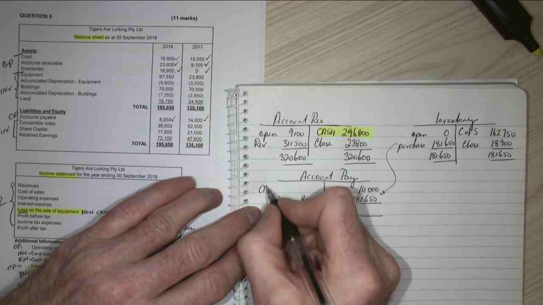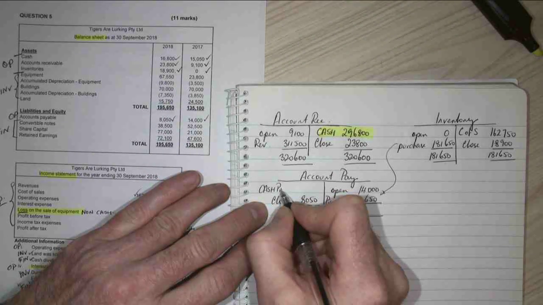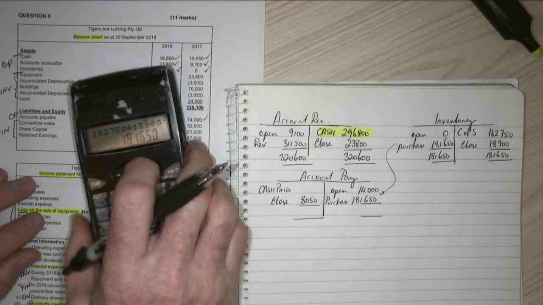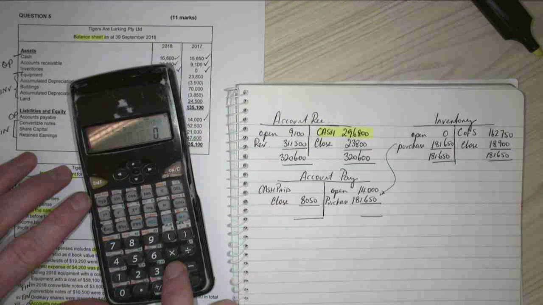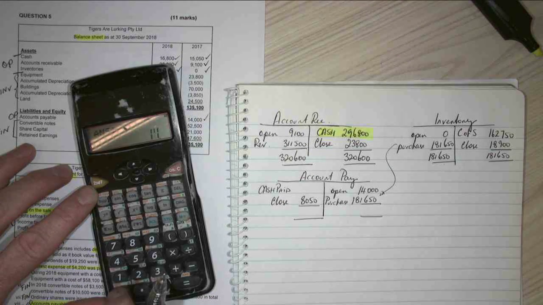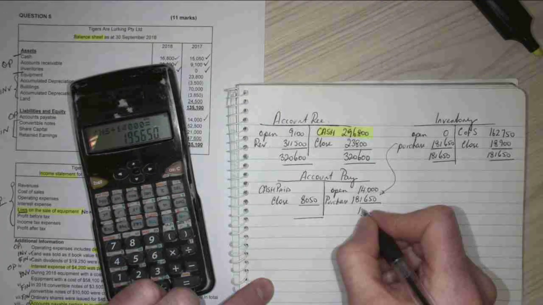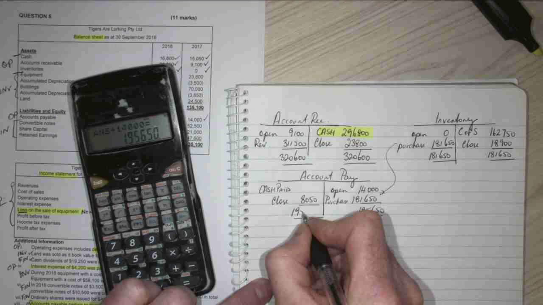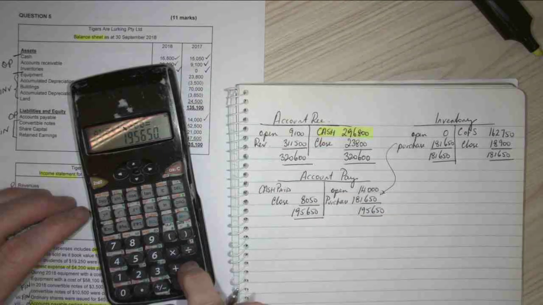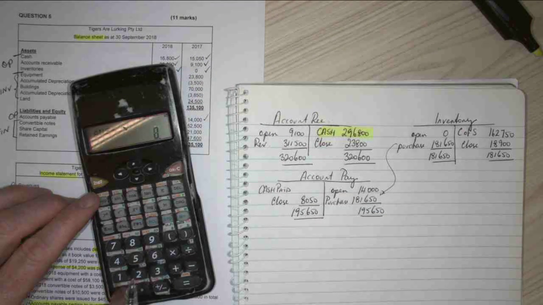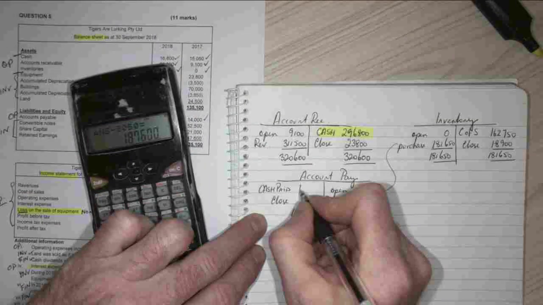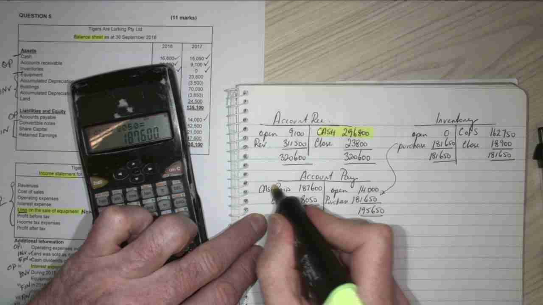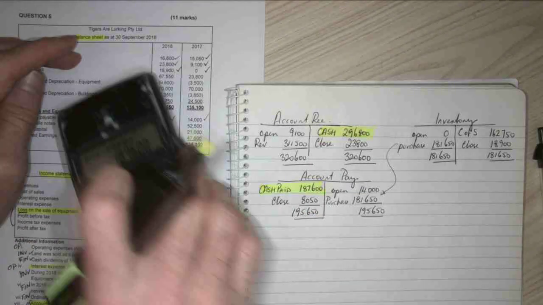And cash paid to my suppliers is the difference. So let's have a look. I've got that figure still in my calculator. Plus 14,000 equals 195,650, and I'll deduct off that my 8,050. Gives me a cash paid of 187,600, and I'm going to highlight that because that's going to go into my cash flow statement too.